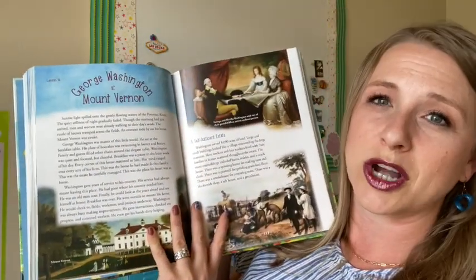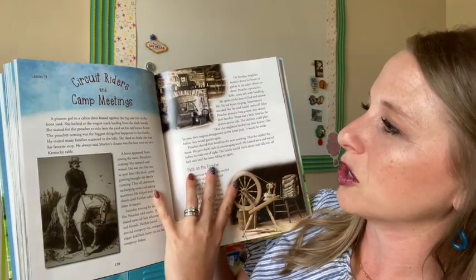Here we have George Washington at Mount Vernon. Unfortunately, on our big road trip, we did not go to Mount Vernon because, hashtag 2020, you had to have a ticket to attend in a time slot, and I got on too late and they were all gone. But anyway, here we're talking about circuit riders and camp meetings.